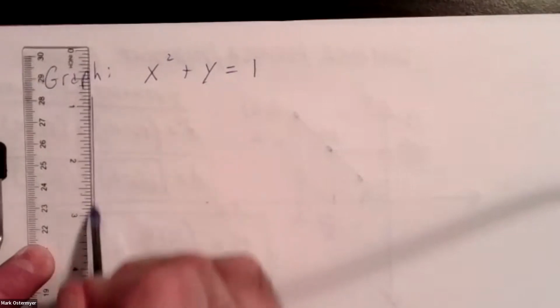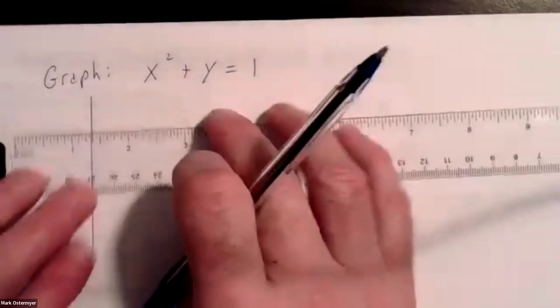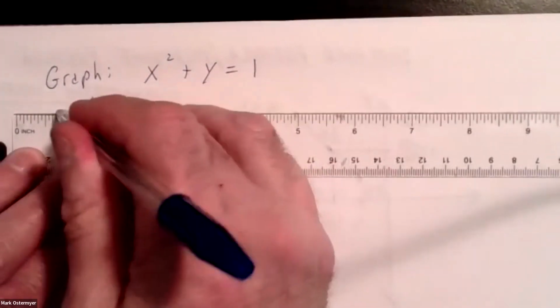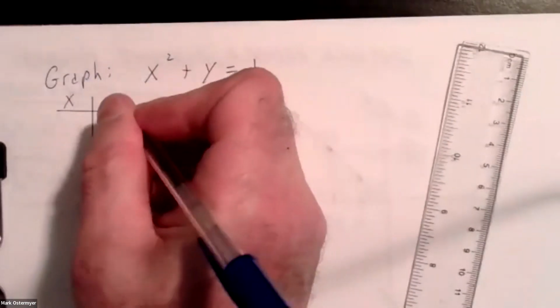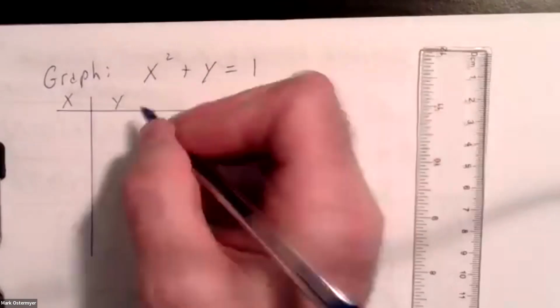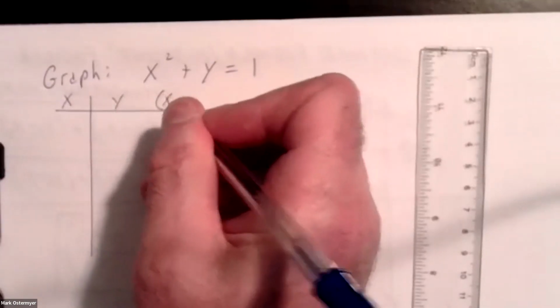So what we'll do is build a little table here. The first column I will label as my x column, and my second column will be my y column here. I also like to have another column, which is my ordered pair column.